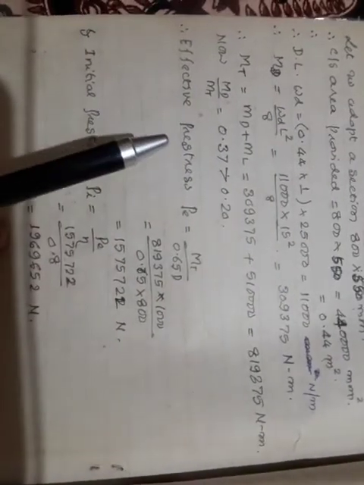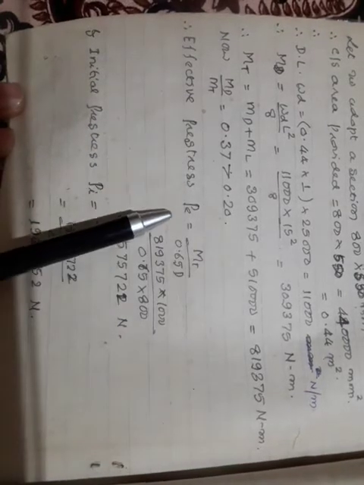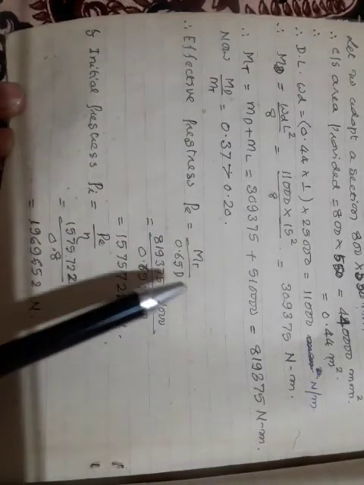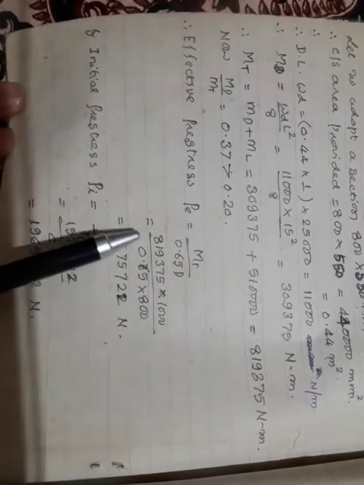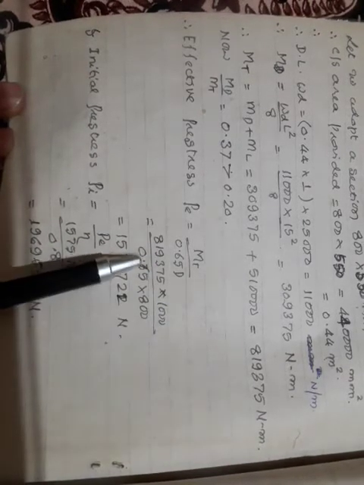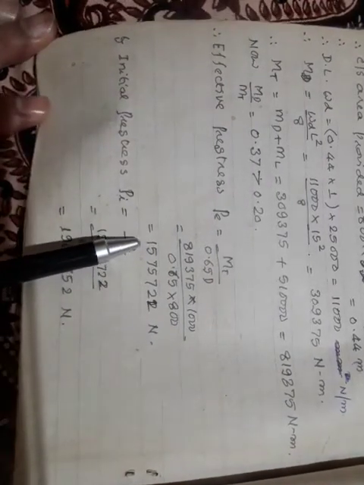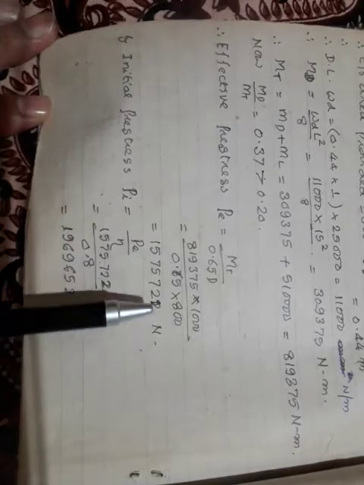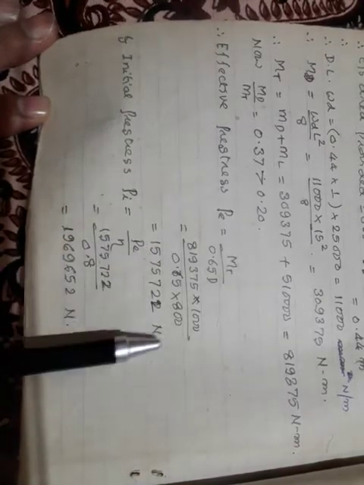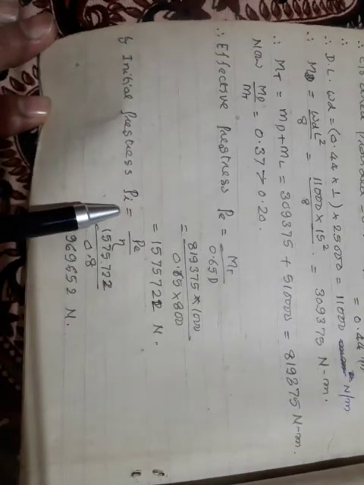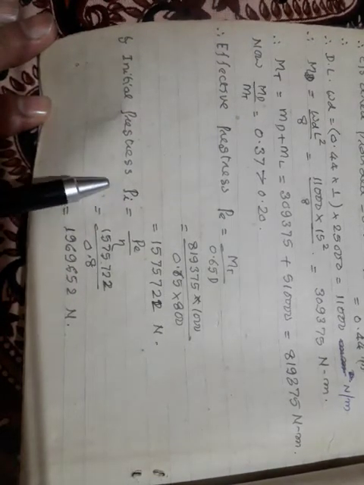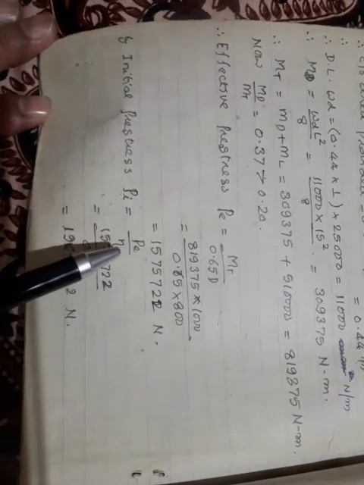So now once I know this, I think I can easily fix up the approximate effective pre-stress. Effective pre-stress PE is given by MT divided by 0.65D. Am I right? So MT I know, 0.65D I have fixed as 800. So it will give me PE, the effective pre-stress, as so much. Now once I know the effective pre-stress, I will try to calculate how much initial pre-stress PI is required.